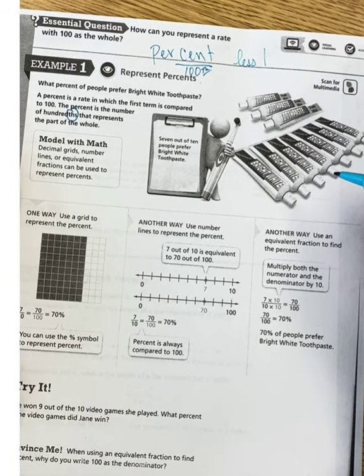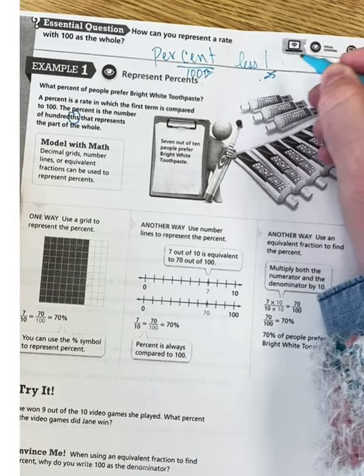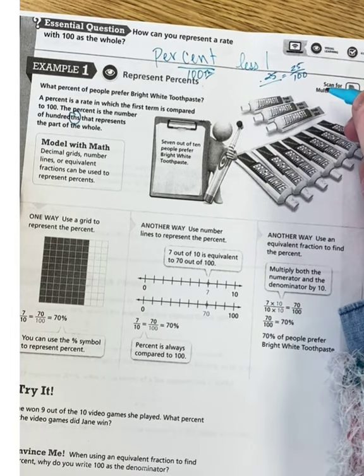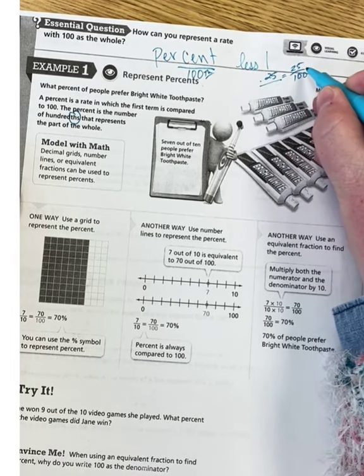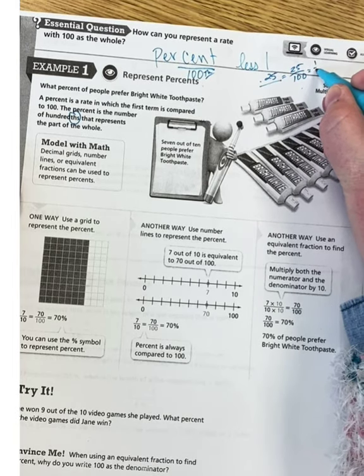So this is where I don't want you to say 0.25, I want you to say 25 hundredths. And when you hear that, that's like saying 25 over 100. So if I say this properly, 25 hundredths, I know that that will be 25 over 100, which we know is 1/4.